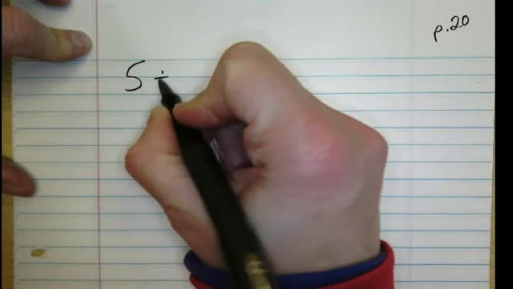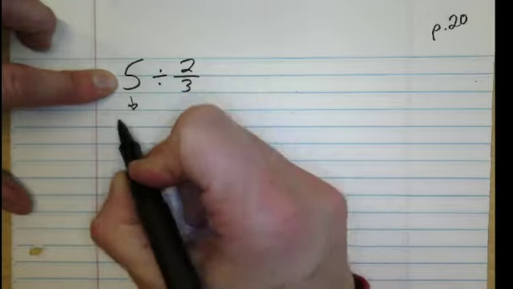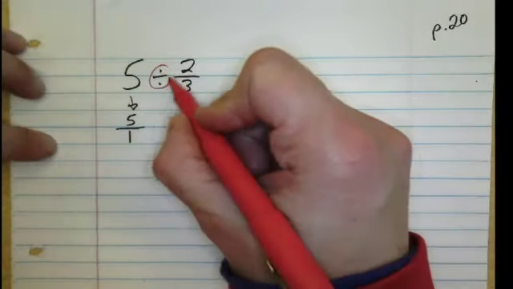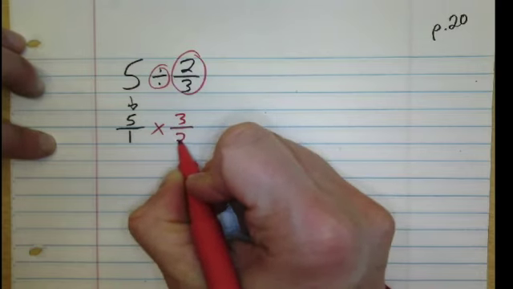So page 20, let's do some more examples. 5 divided by 2/3. Okay, so 5 is a whole number. We can rewrite that as 5/1. Instead of dividing by 2/3, I can multiply by its reciprocal. And 2/3 reciprocal would be 3/2. And now we have our multiplication sentence set up.